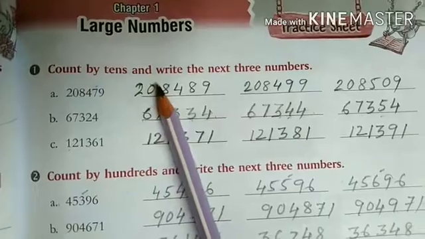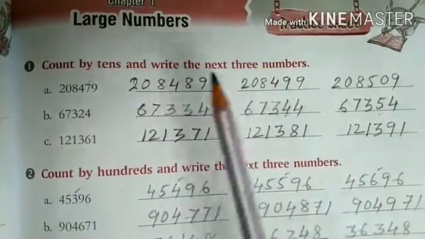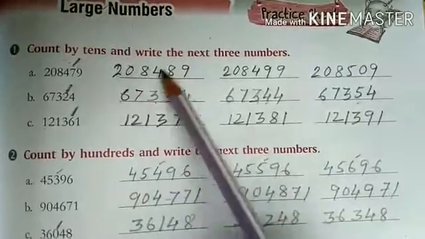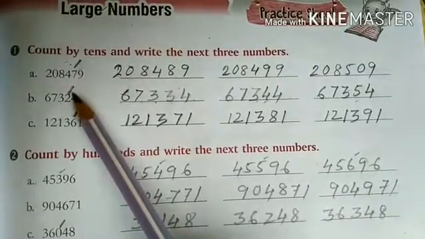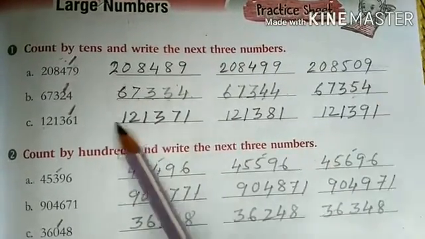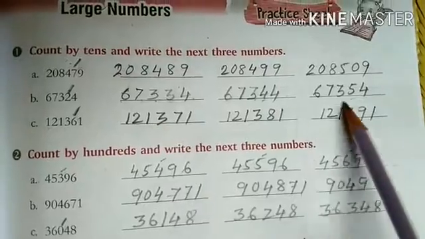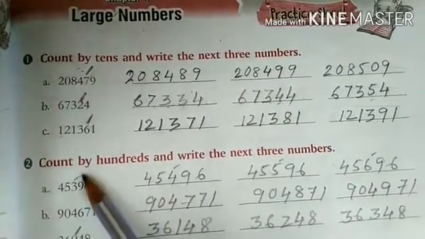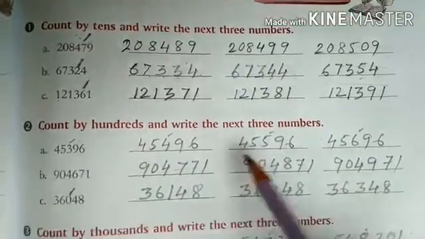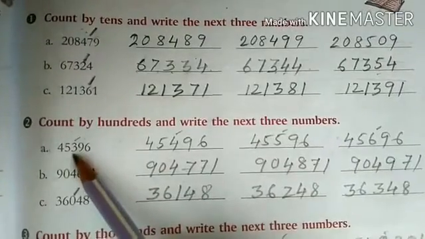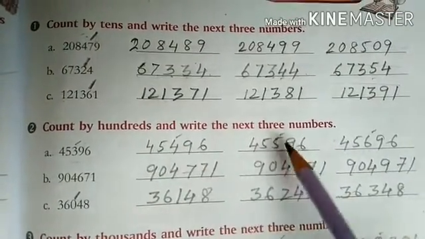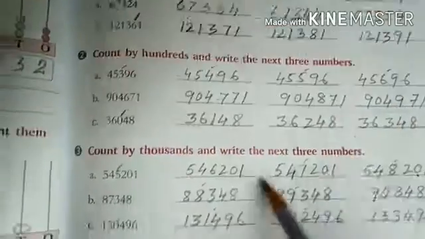Count by tens and write the next 3 numbers. Here you can see the tens place. We will count the tens place only and write the next 3 numbers. I have written here, you can see. Next, count by 100 and write the next 3 numbers. We will change the 100 place and write the next 3 numbers. You can see there.